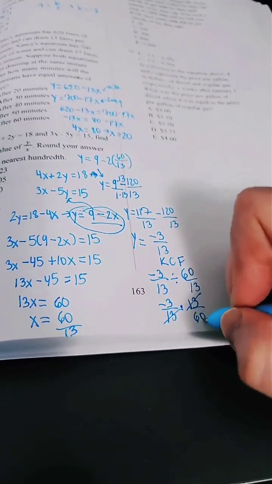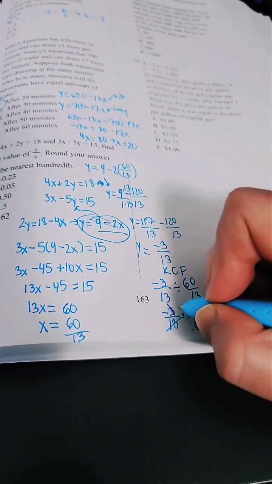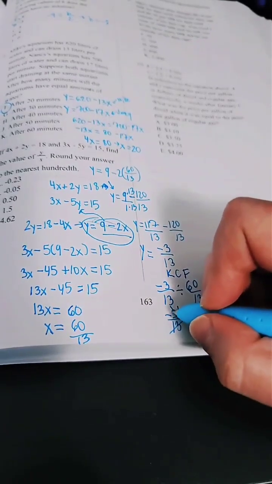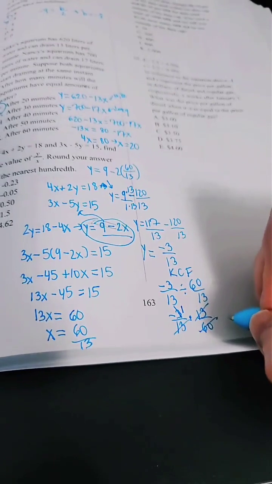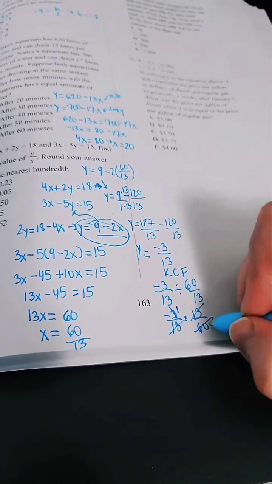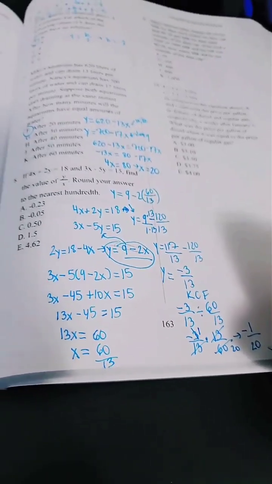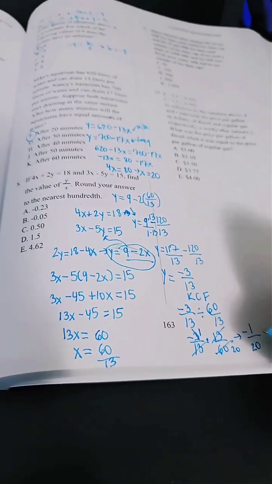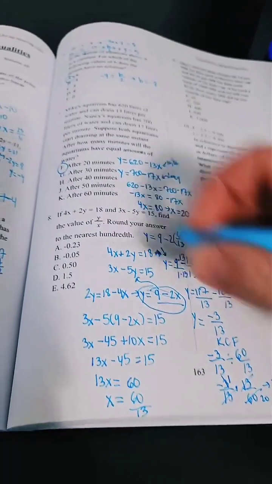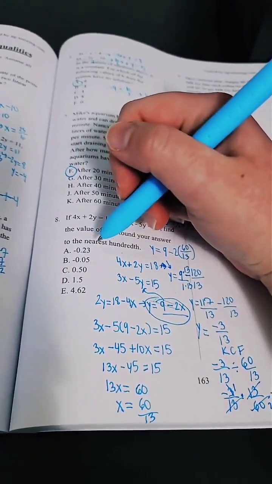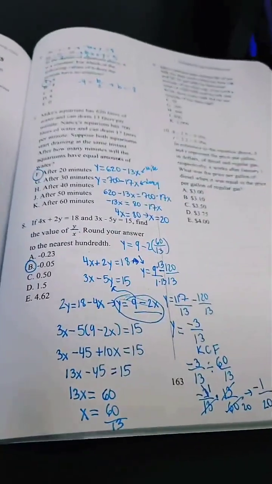So these cross cancel, and then 3 goes into both negative 3 and 60, so negative 3 divided by 3 becomes negative 1. And if we do 60 divided by 3, that's 20. So then it would be negative 1 over 20. That would be the same thing as negative 5 over 100, so that would be b as a decimal.